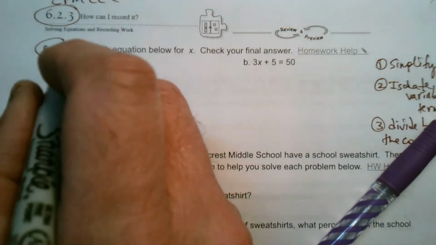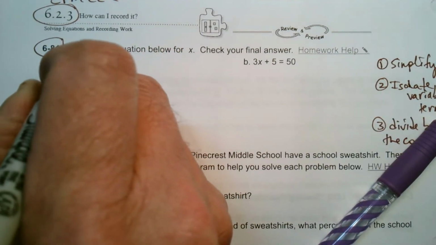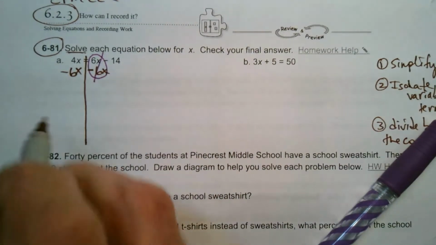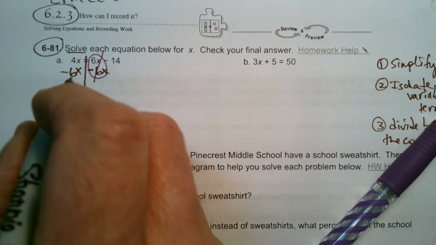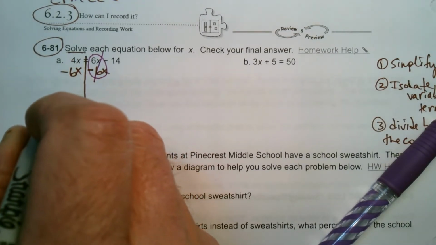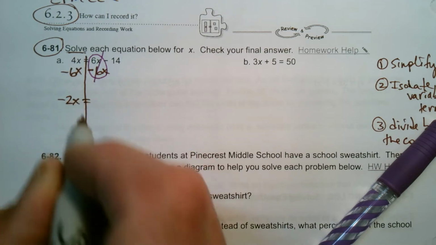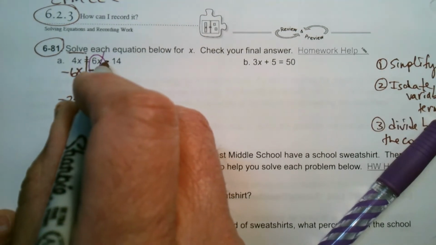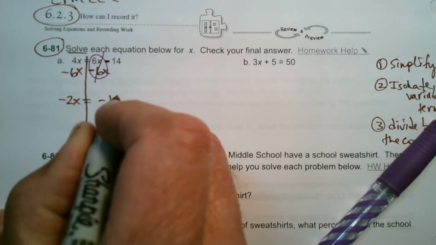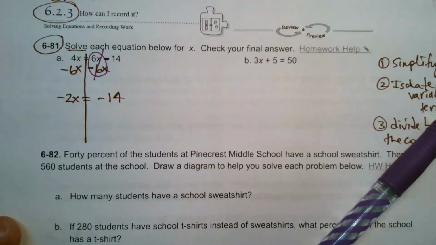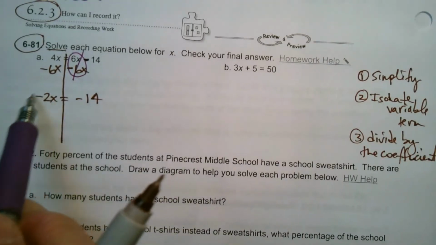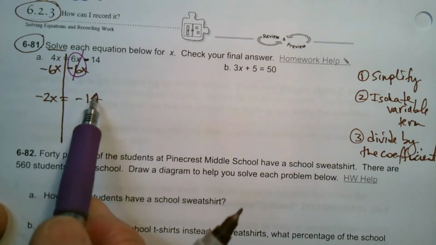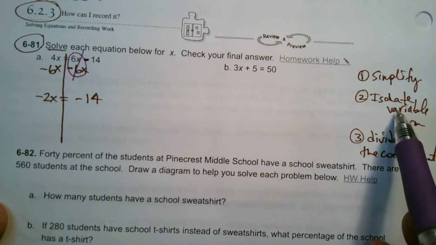But to do it legally, what you do to one side, you do to the other. So I'm going to subtract 6x from this side. 4x minus 6x, a positive 4x and negative 6x, is negative 2x. So I have negative 2x is equal to, and don't forget that sign in front of the 14, negative 14. Okay, so I've isolated. Now I've got my variable term on one side, my constant on the other side. So I'm done with step 2.